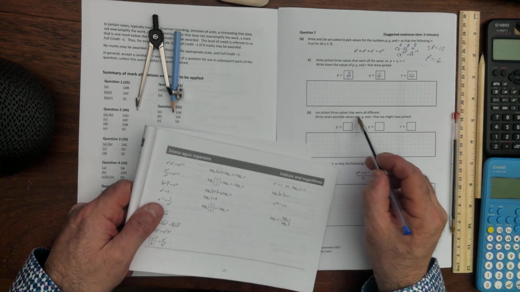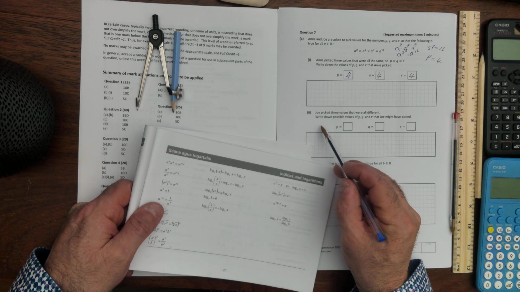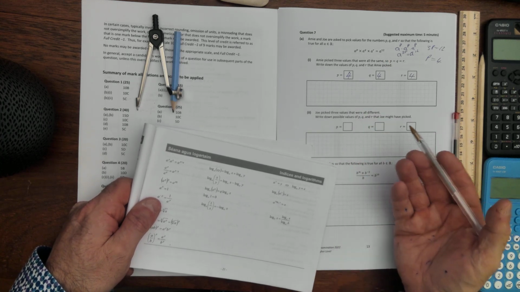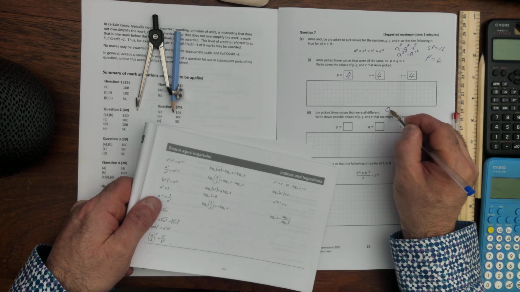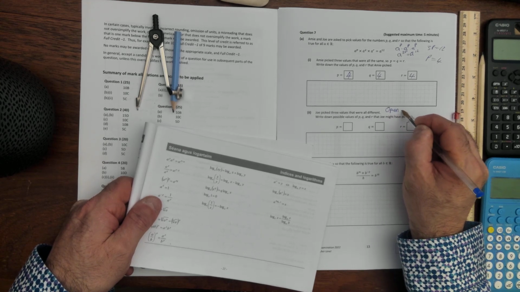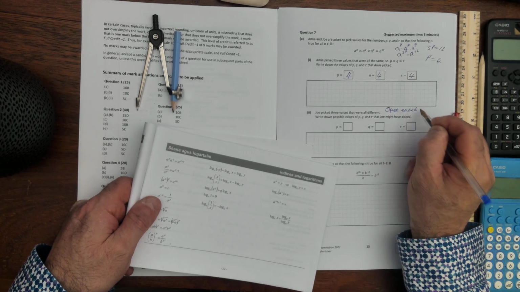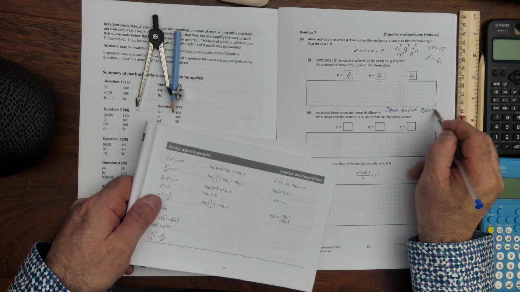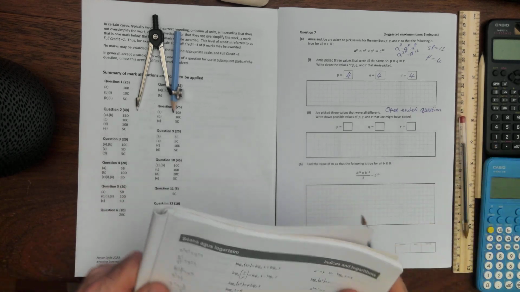Joe picked 3 values that were all different, and that's the only thing about Joe. He ends up getting 12 as well. So this is what we call an open-ended question. I have never seen an open-ended question in your textbook. Open-ended question. Okay, which is why I tried to bring them into class and into instruction.